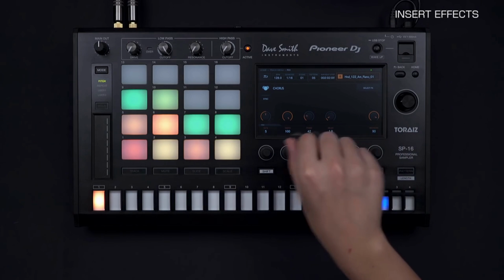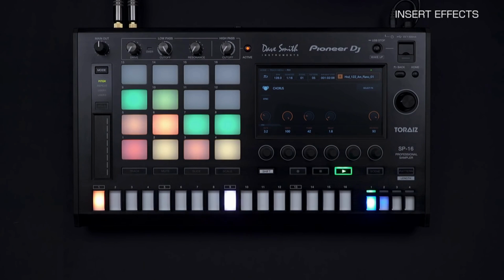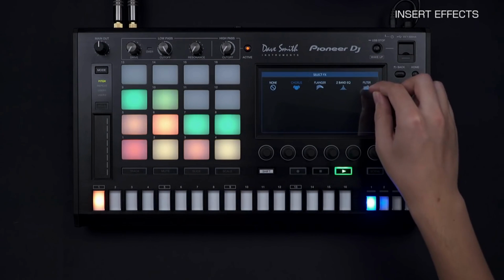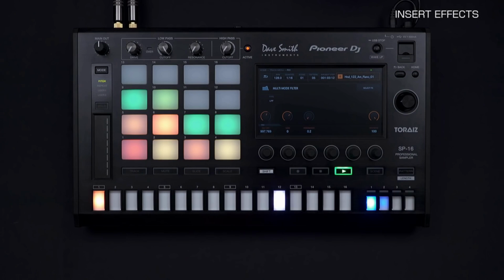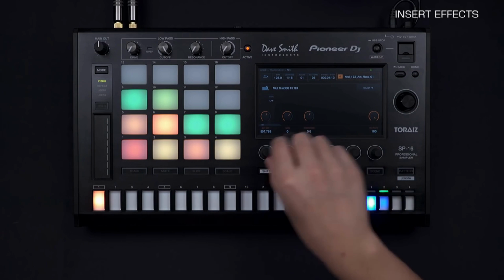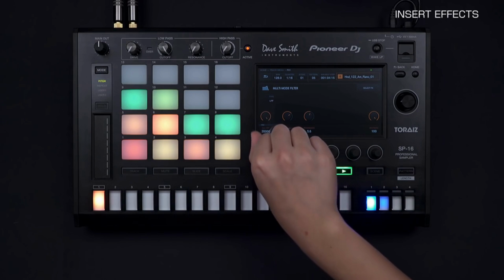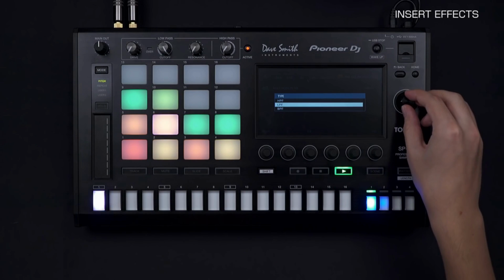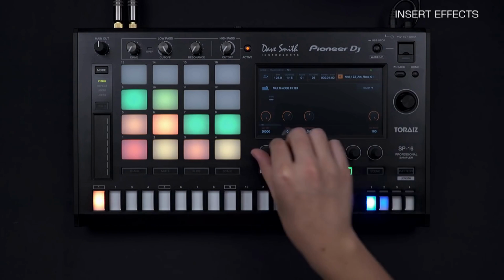When selecting effects, some have different types of that effect. For example, the multi-mode filter lets you decide what type of filter to use. Simply tap on the button labeled Filter Type and select the filter type from the list using the rotary selector.